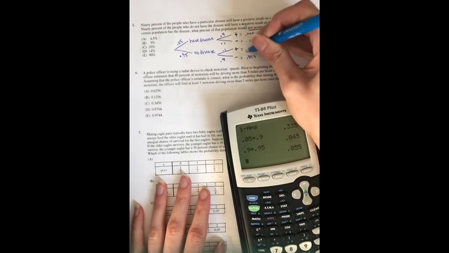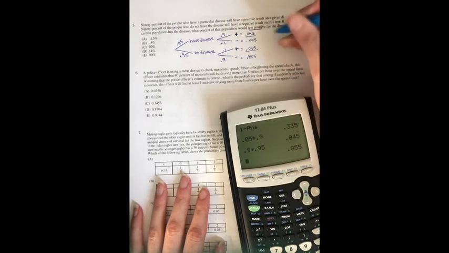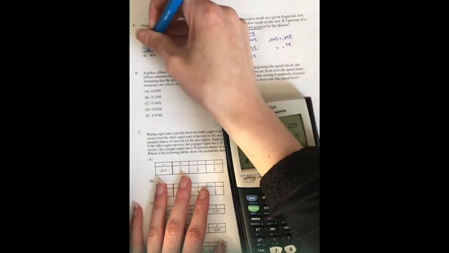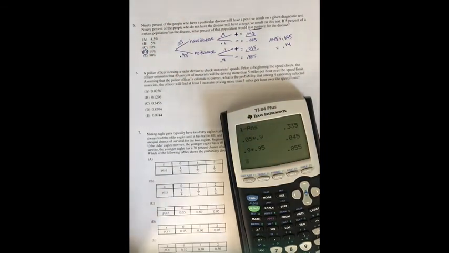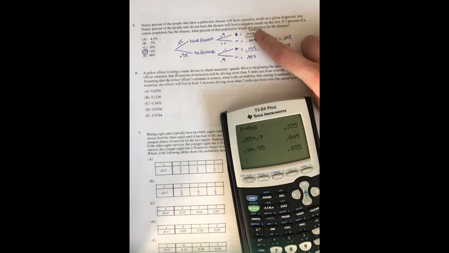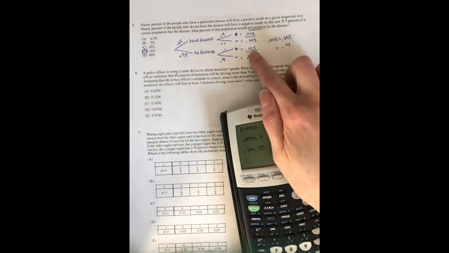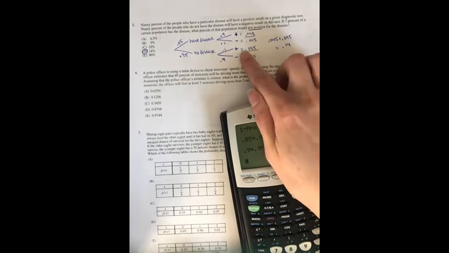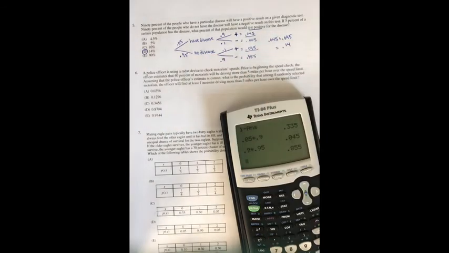So here's positive and here's positive. 14% will test positive. Even though only 4.5% will actually test positive and have the disease. 14% will test positive. So you'll have these like 9.5%, which are false positives. They're positive even though they don't have the disease.